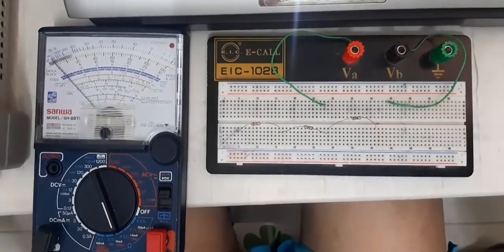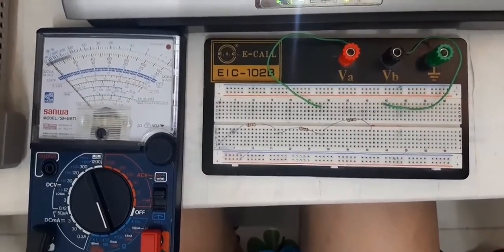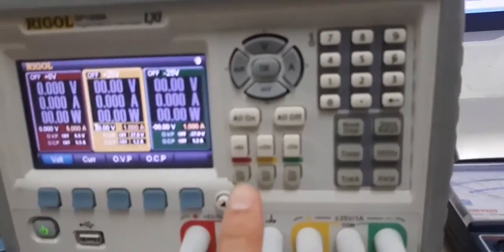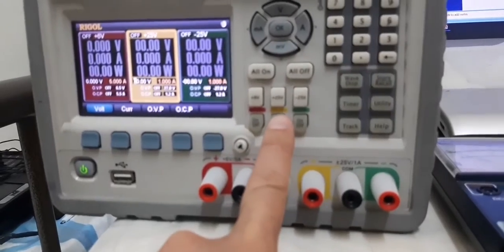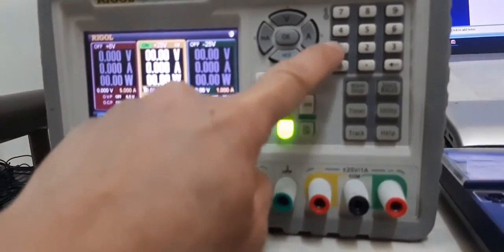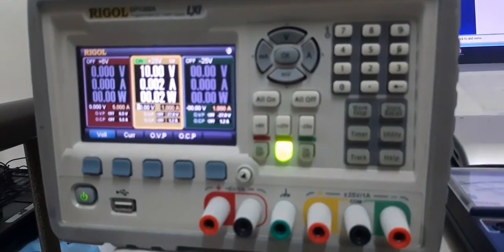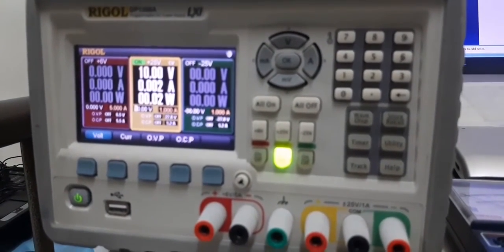Now, let us supply it with a voltage of 10 volts. So this is our power supply. We will put 10 volts as our input voltage or supply voltage.